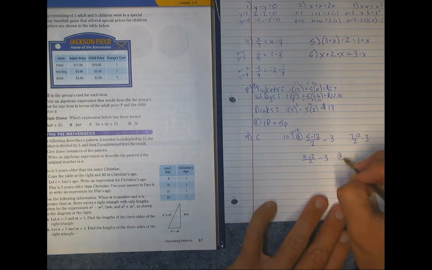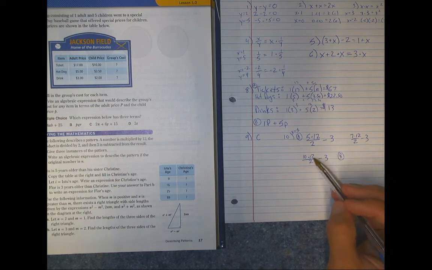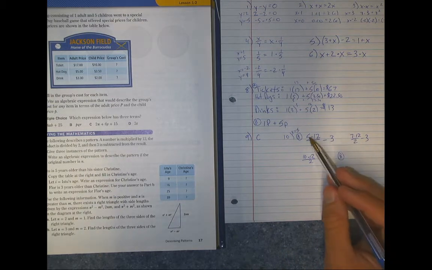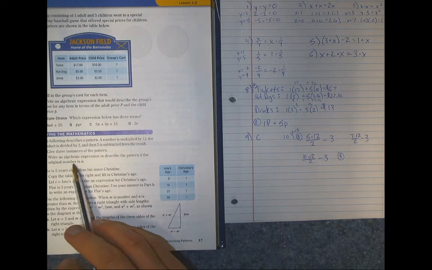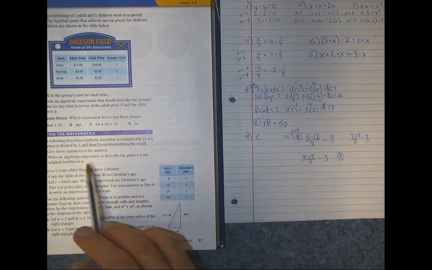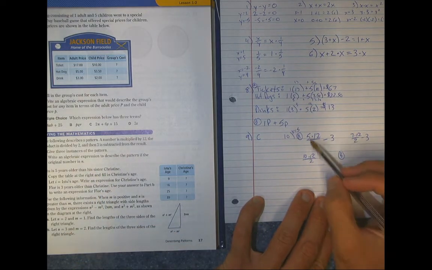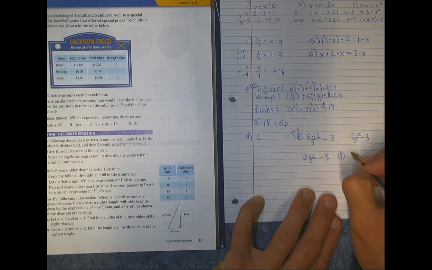Part B, now that you're looking at this, the 12 stays the same, the 2 stays the same, the 3 stays the same. What is interchanging? It is this number, so that's the variable. So when it says write the algebraic expression to describe the pattern if the original number is represented by n, so the original number, the one that's changing every single instance, that's n. So it's n times 12.